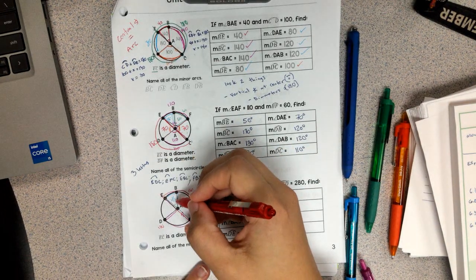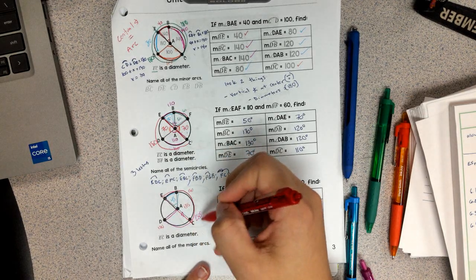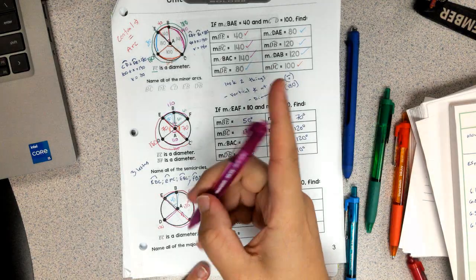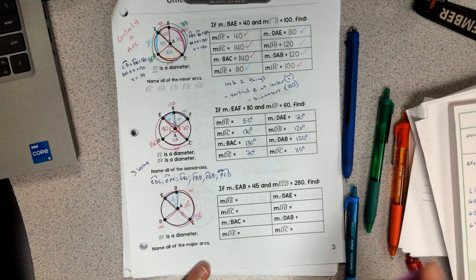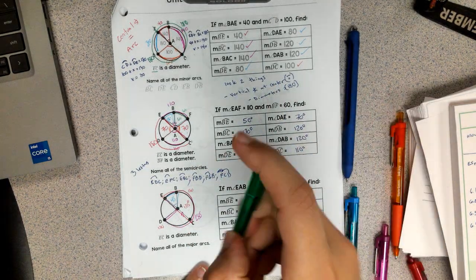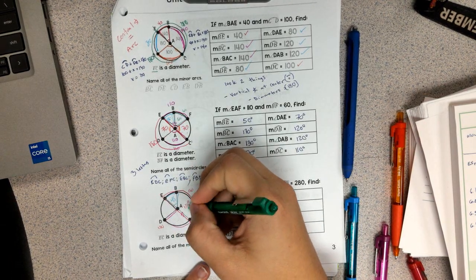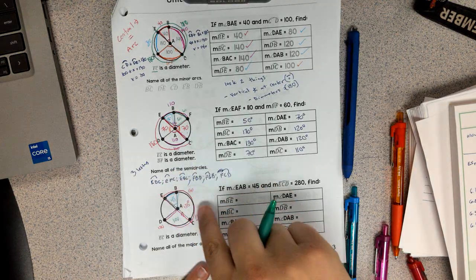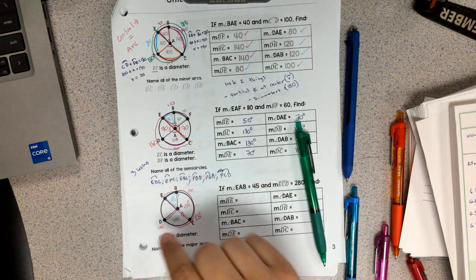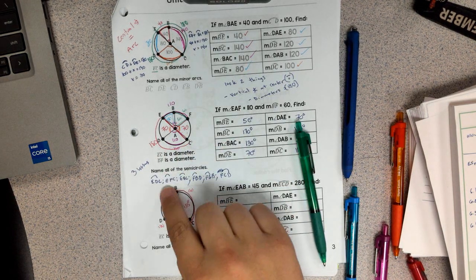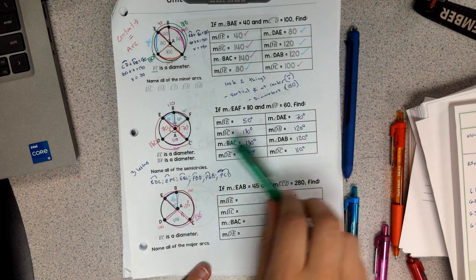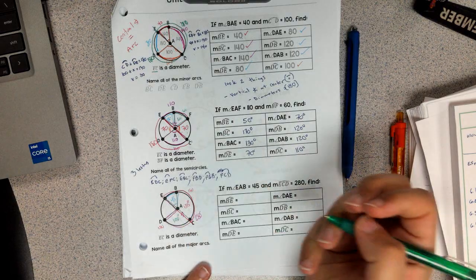And now that I know that, I can add these two together and subtract from 280 to get this piece. So 280 minus 180, which means that this is 100. I could have also not found that piece and just known that because this is 180 degrees, I can subtract 180 directly from 280 to get this missing piece.